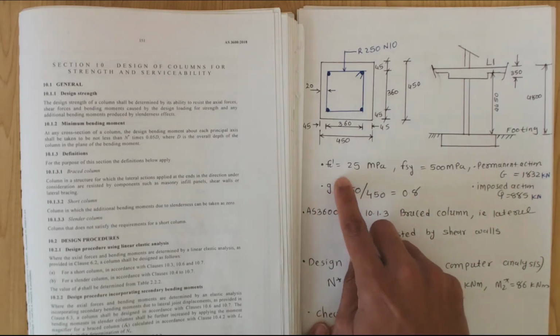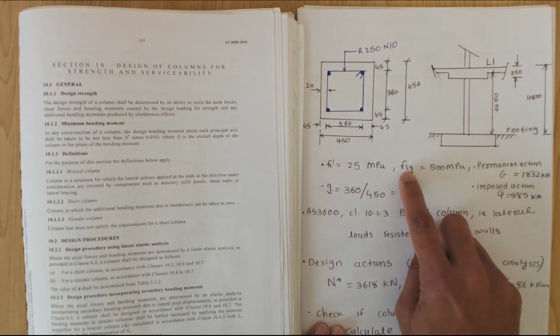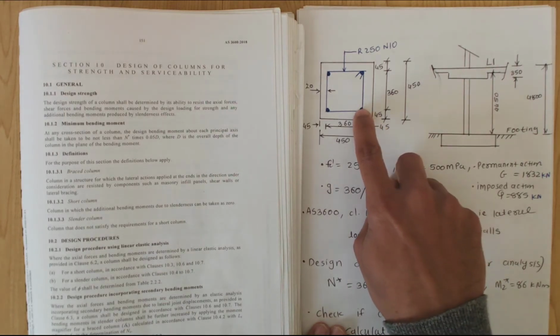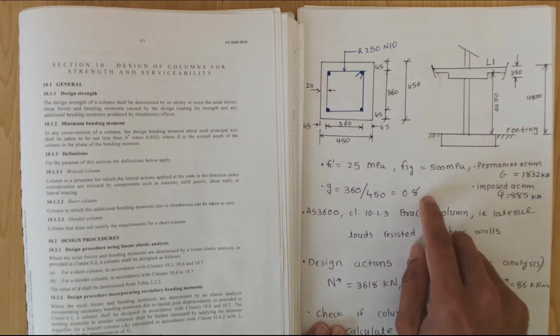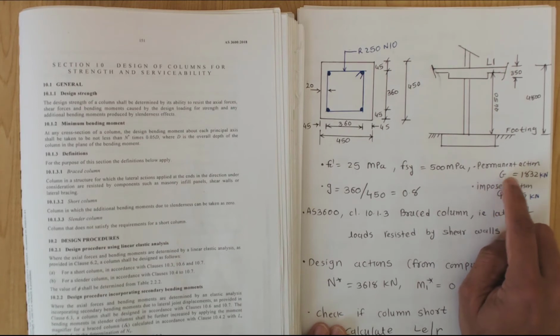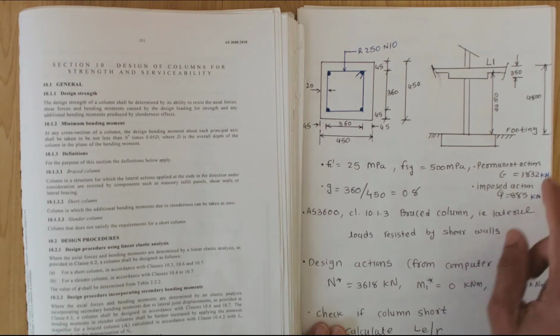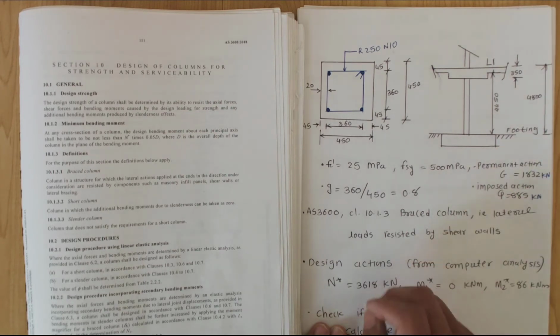Now the concrete compressive strength given in the example is 25 megapascals. The yield strength of the longitudinal reinforcement shown here is 500 megapascals. Permanent dead load G is 1832 kilonewtons. The imposed action, live load Q, is equal to 815 kilonewtons on these columns.